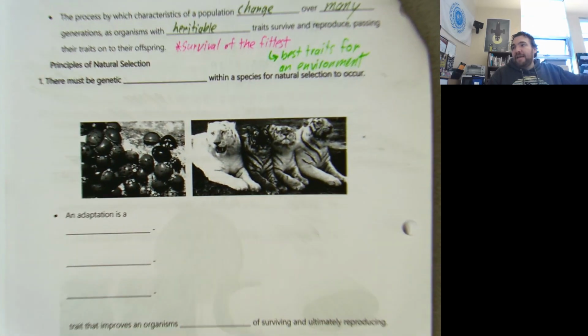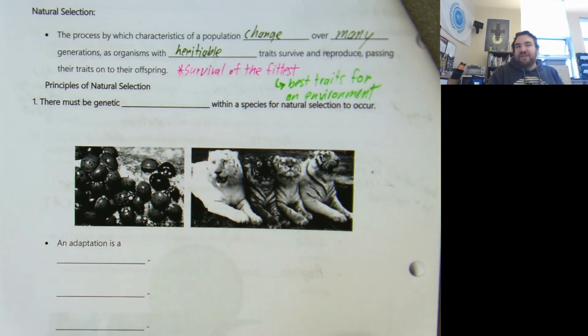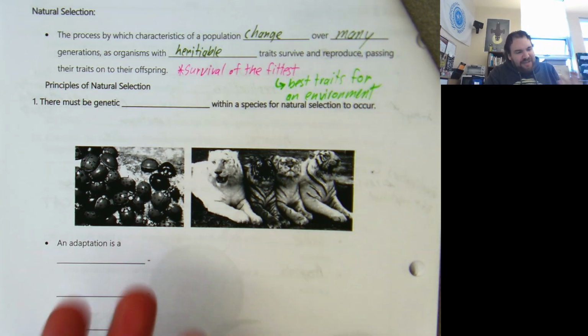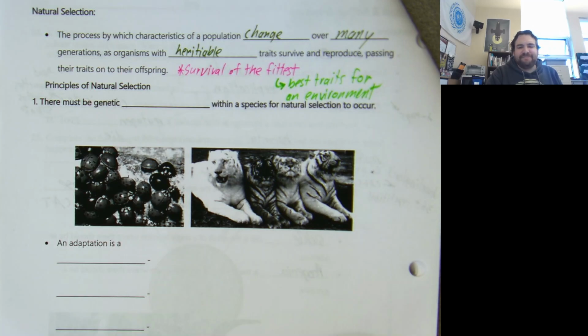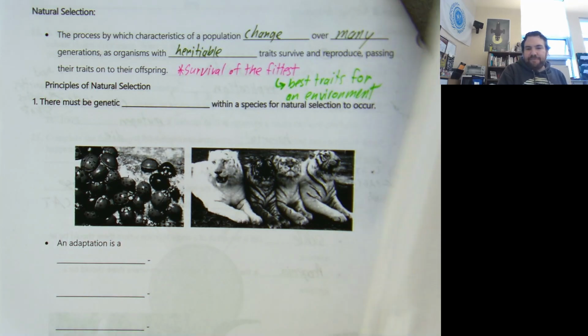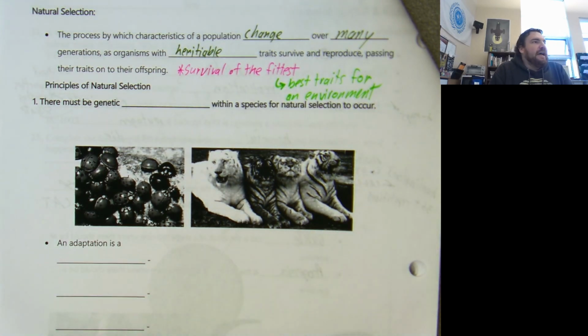Okay. And then find me this page. It's got the tigers on it. We're going to talk about tigers. Not really. The tigers are there, but we're not really going to talk about them. So we were outlining our natural selection yesterday.